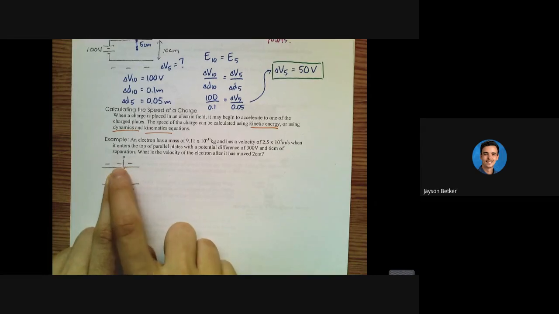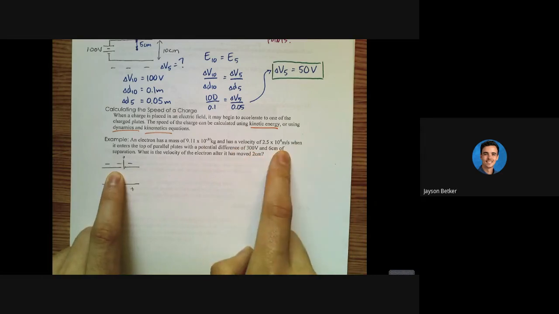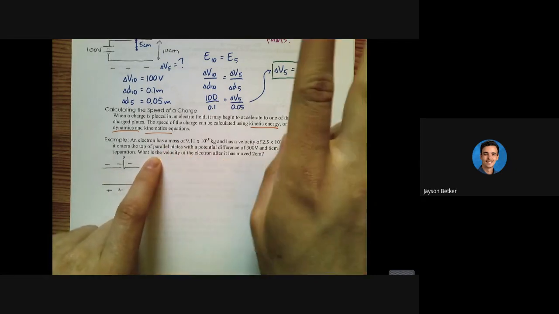So let's take a look at this example. An electron has a mass of 9.11 times 10 to the negative 31 kilograms and has a velocity of 2.5 times 10 to the 4 meters per second when it enters into the top plate, so when it enters the top of the parallel plates. Those parallel plates have a potential difference of 300 volts and there's 6 centimeters of separation. The question is asking: what is the velocity of the electron after it's moved 2 centimeters?